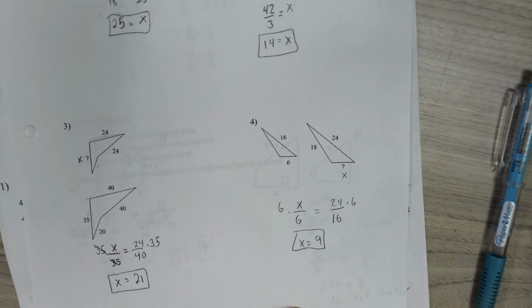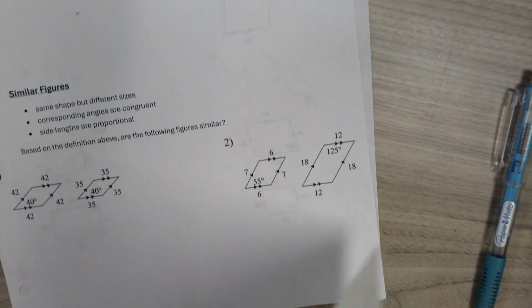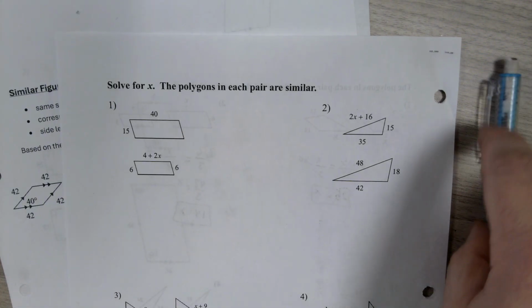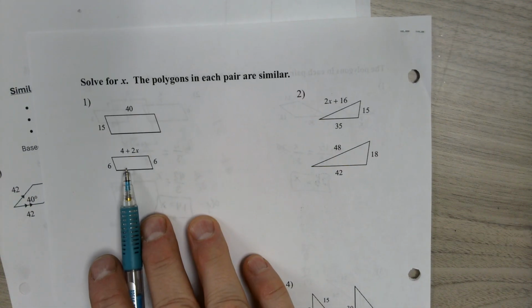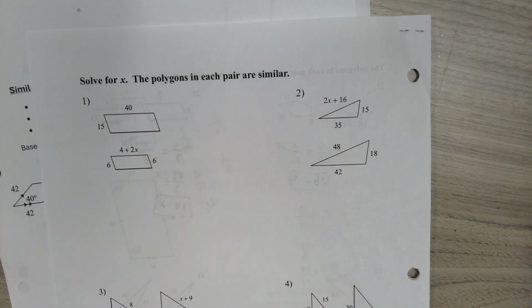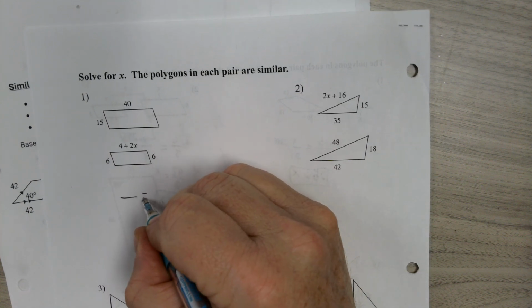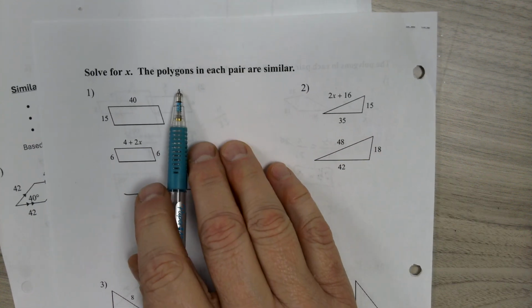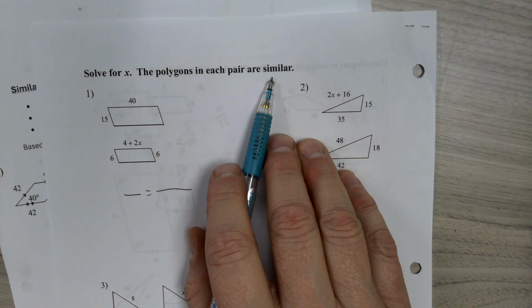Alright, we got one set left. These problems are meant to be a little bit more challenging. If you notice, you have expressions now instead of just numbers. The proportions will set up the same way. It says these are similar figures. They tell that in the direction.